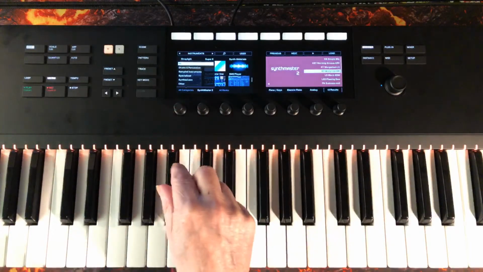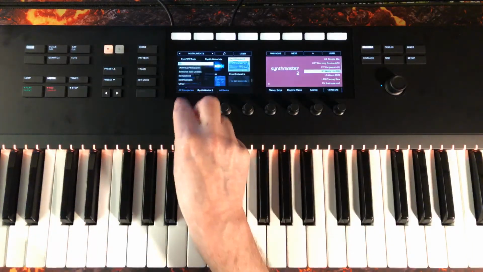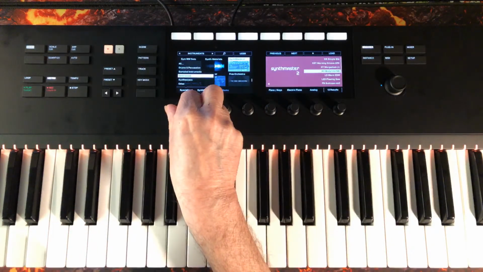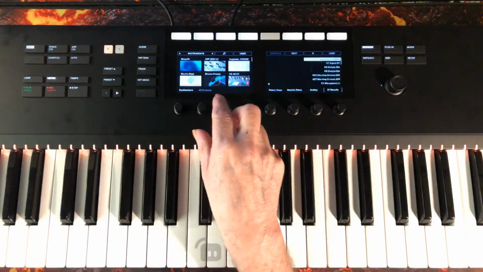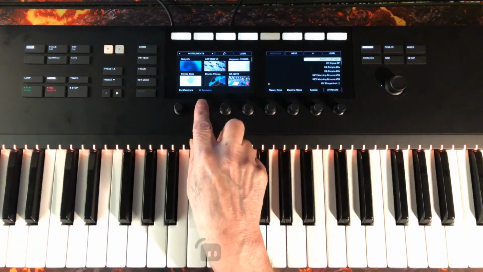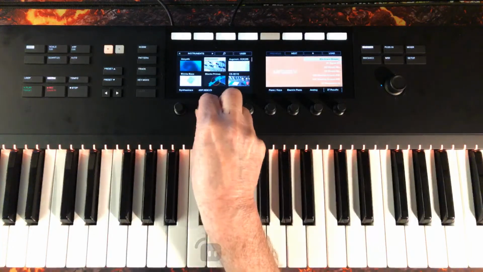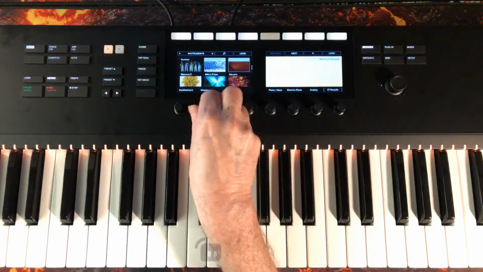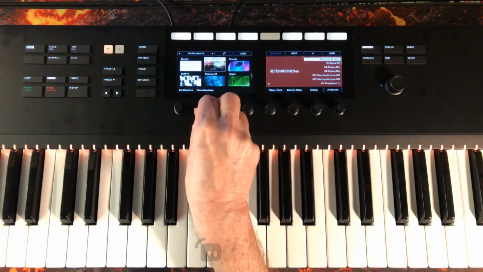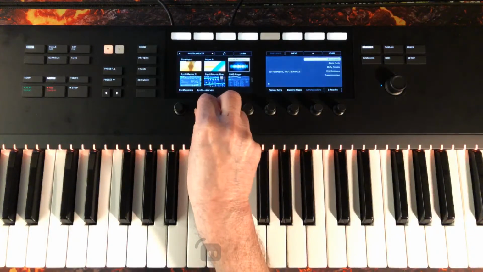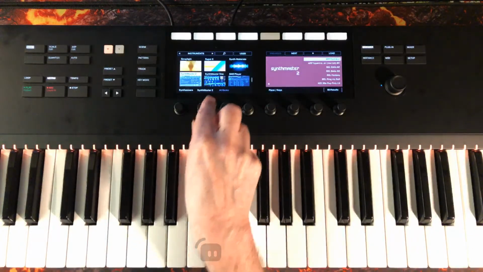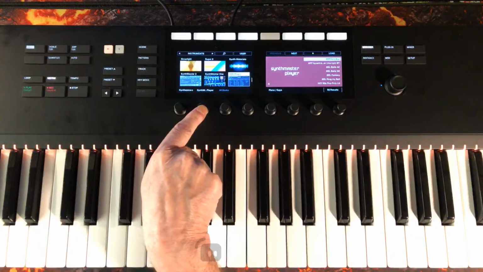Then products, and we'll scroll around until we get to the S's, where we shall find our SynthMaster 2. So there's SynthMaster 2, SynthMaster 1, and SynthMaster Player.